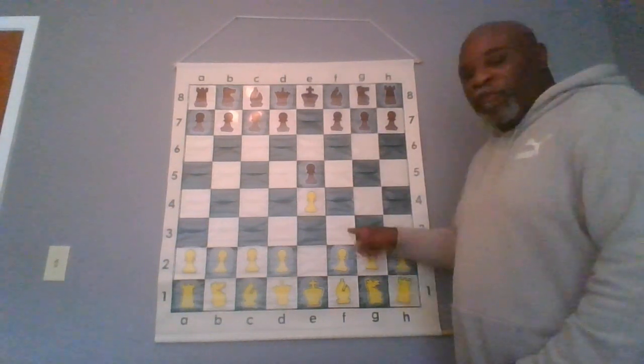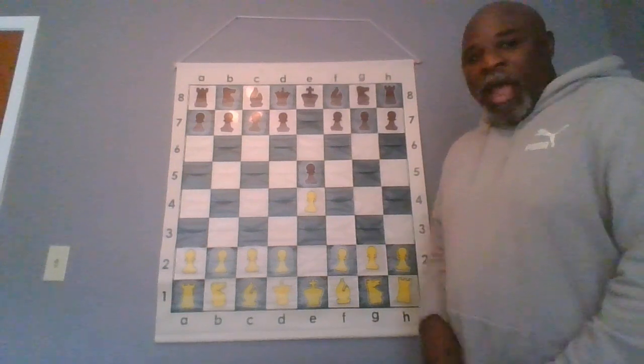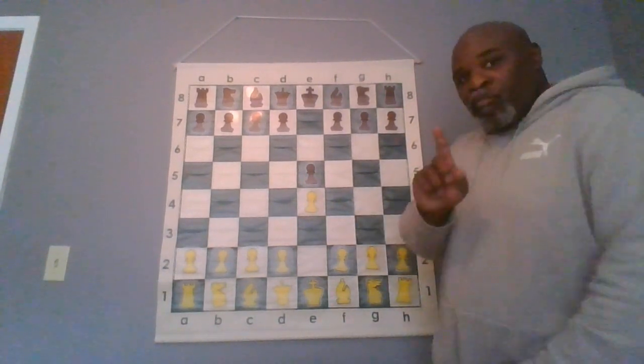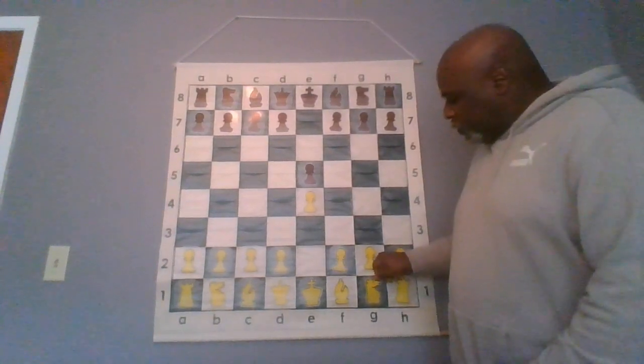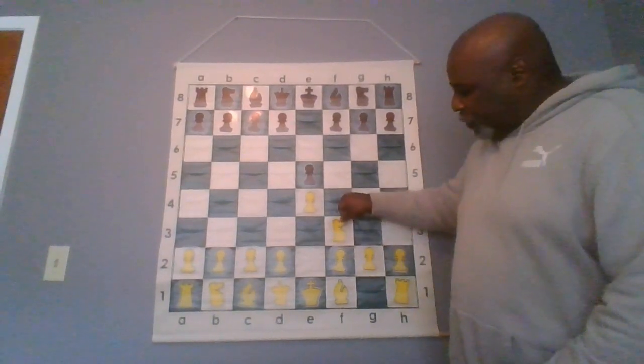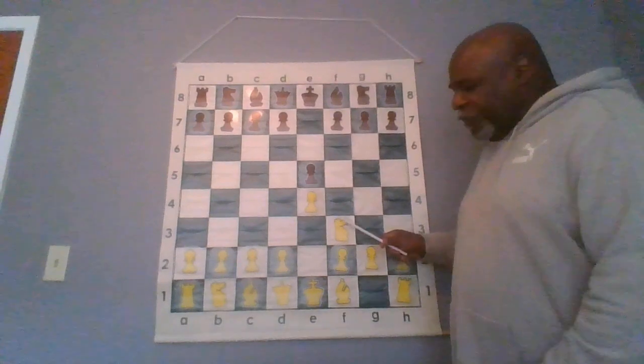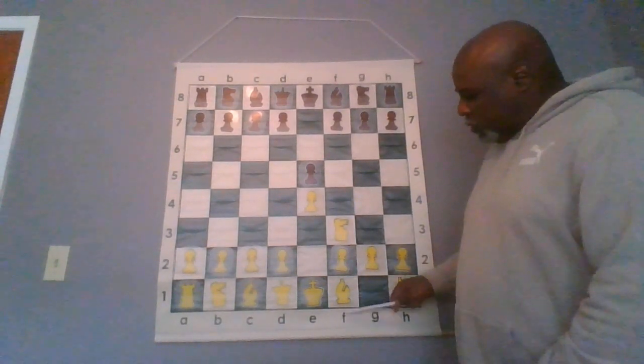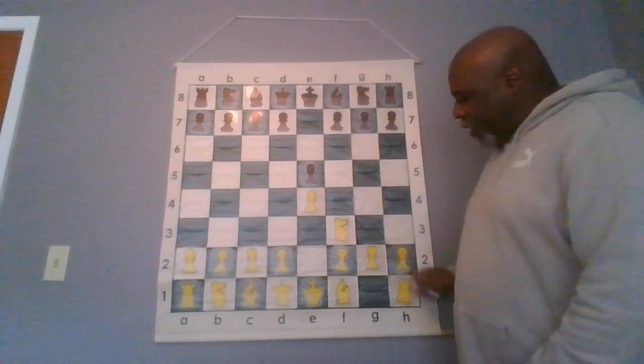So if I wanted to move my knight out, let's say I move my knight out to 1, 2, over. What do you think that square would be? I moved it from G, right?